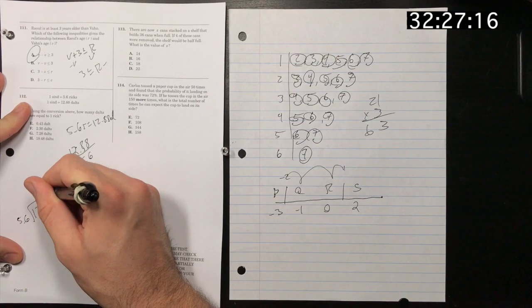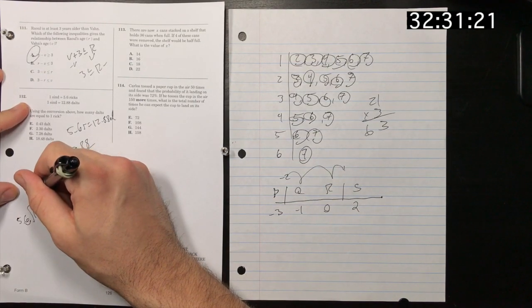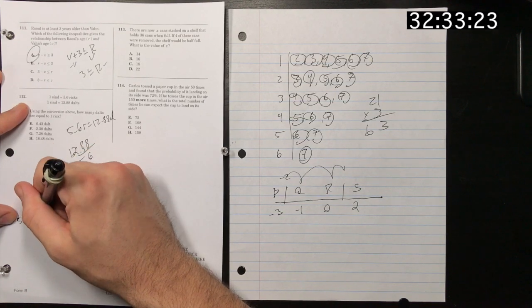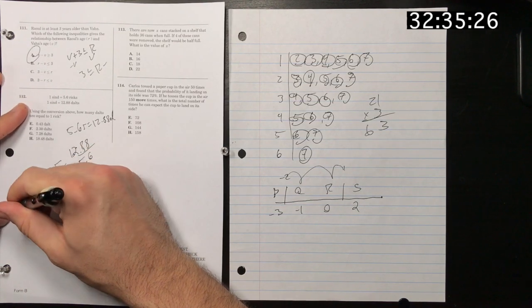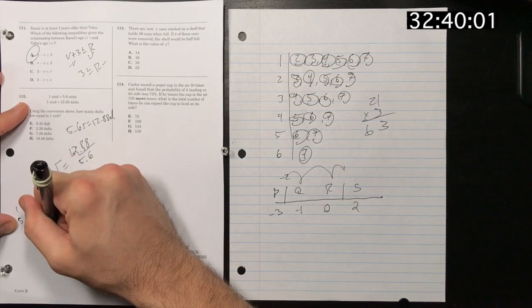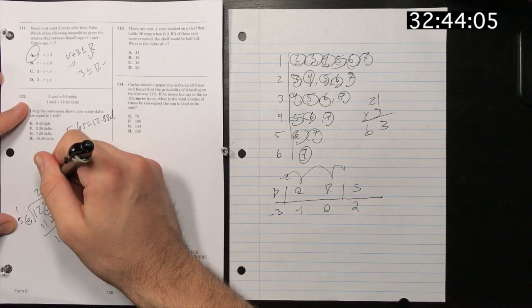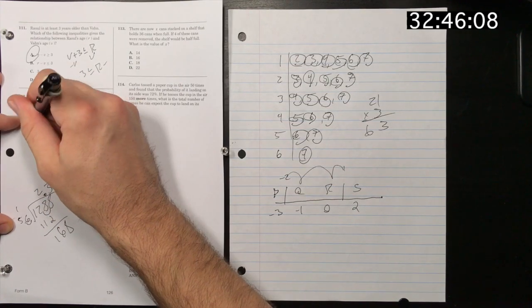I want to move it over 1. I'm going to. 56 goes into 128. I want to say twice. So the 6 is 12, 10, 11. Great. That's 6, 168. Go ahead and say that's 2.3.